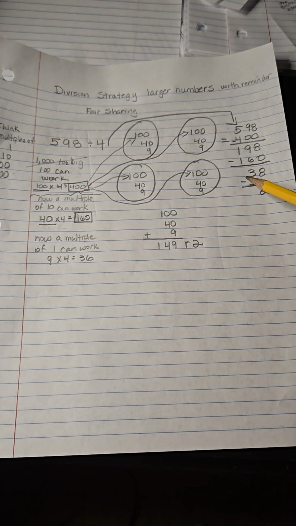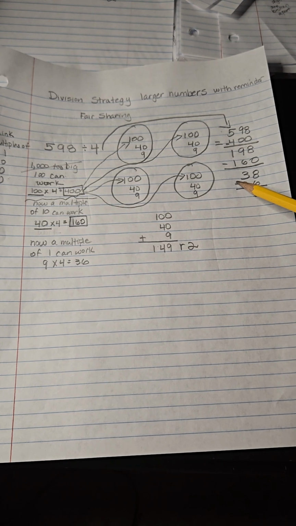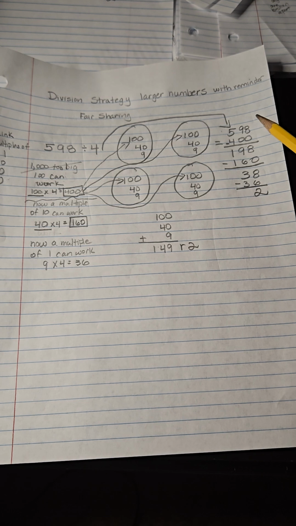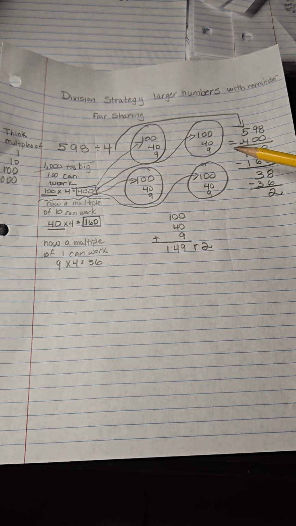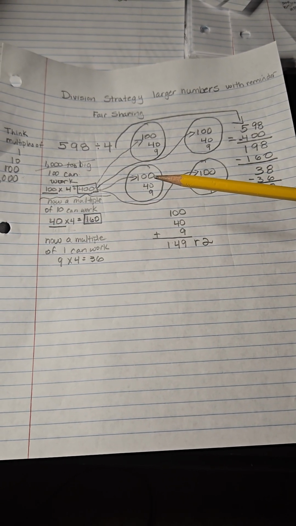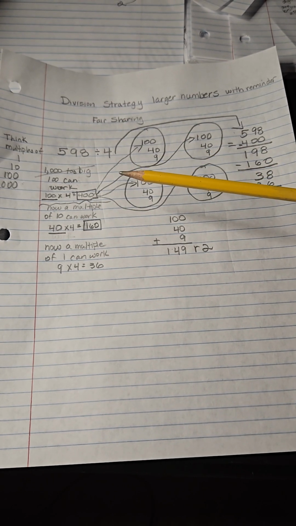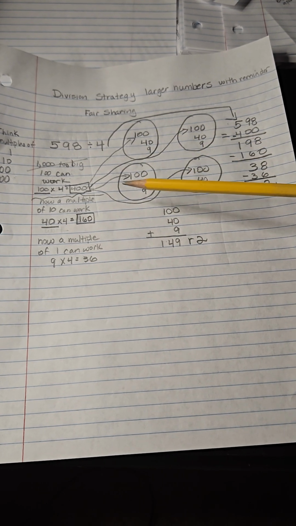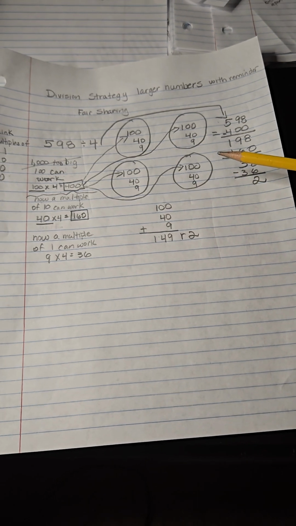Hi, I'd like to share with you the division strategy for dividing larger numbers with a remainder using fair sharing. Okay, so let's say we've got a large number like 598 and we're dividing by 4. We want to make sure that we take that 4, which is going to be our divisor, and know that that's going to be the number of groups that we're using in our fair sharing.